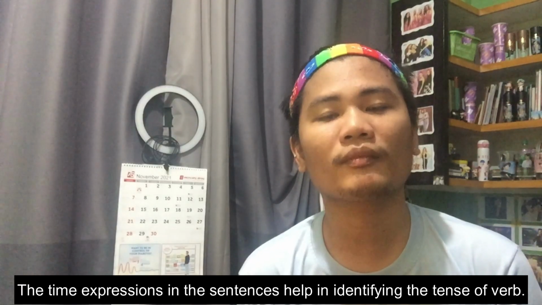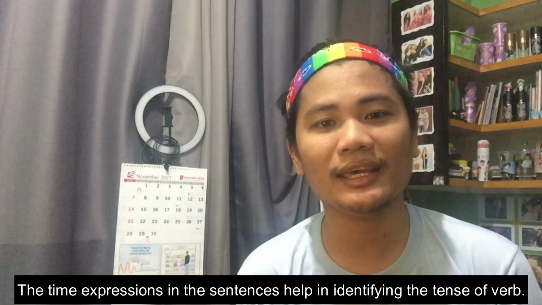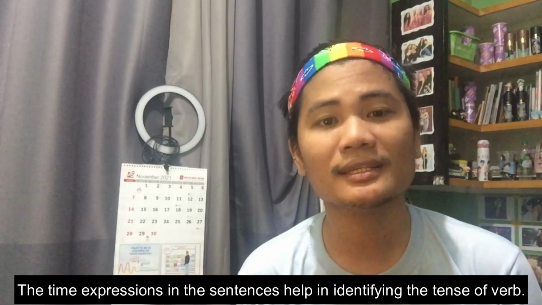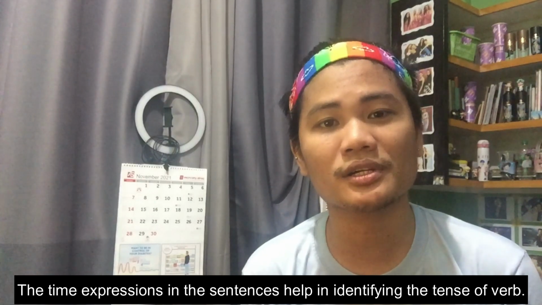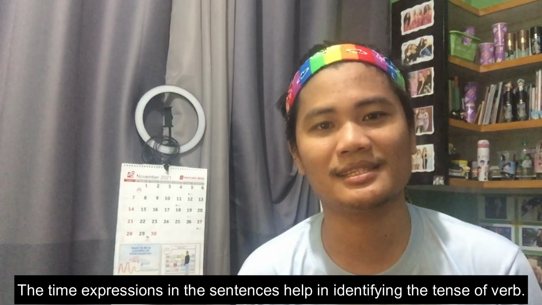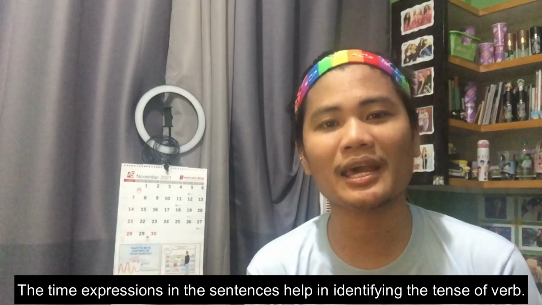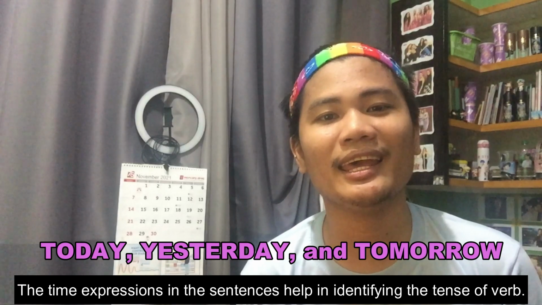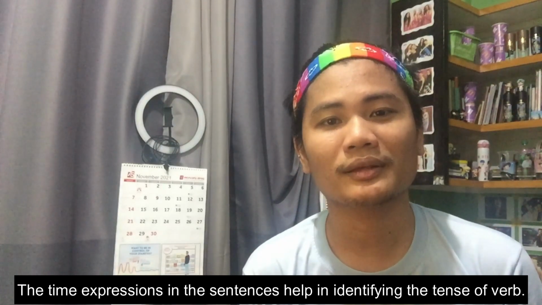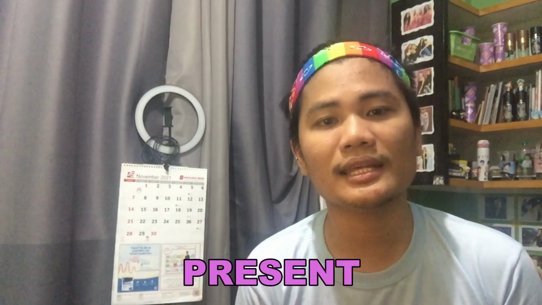And remember, we can easily identify if the verb is in the present, past, or future tense if we take a look at the time expression being used in the sentence. Examples of this time expression: today, yesterday, and tomorrow. If an action is done regularly, today, or every day, every once in a while, then it is in the present tense.